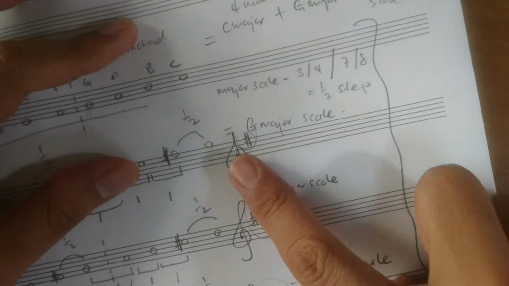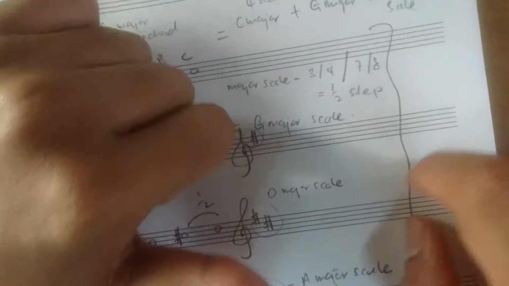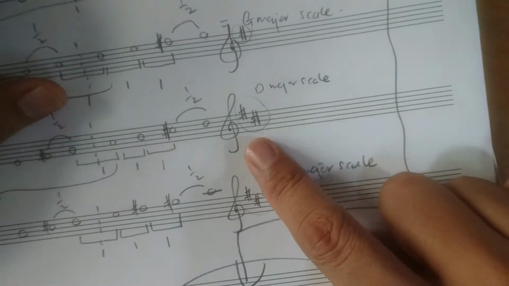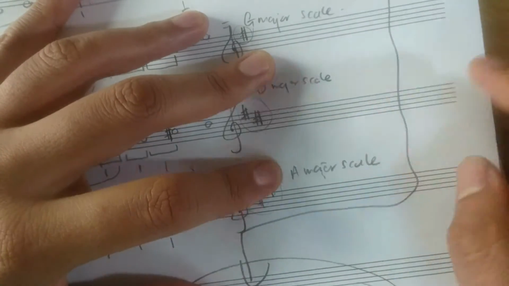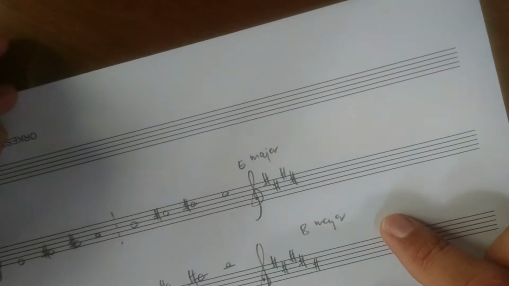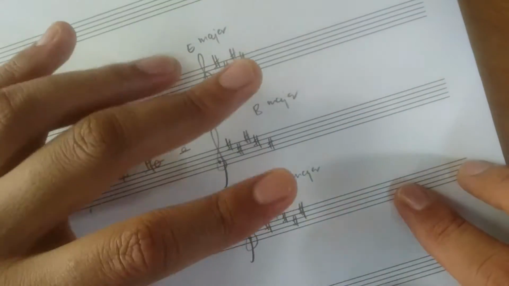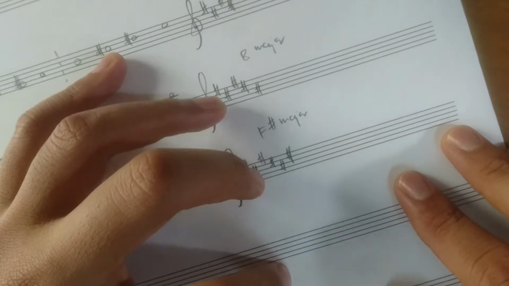And then G to the D major scale, G, A, B, C, D, another fifth. D to A, D, E, F, G, A. Get the A major scale. And then another fifth from A is the E. So A, B, C, D, E. And then E, F, G, A, B. And then B, C, D, E, F sharp.